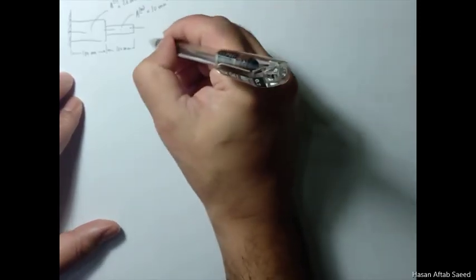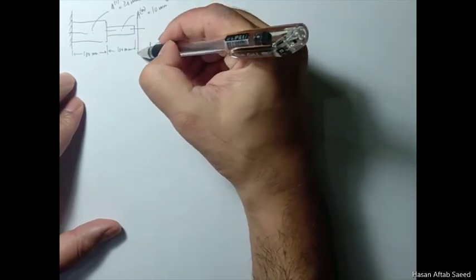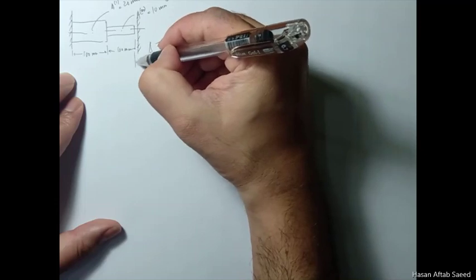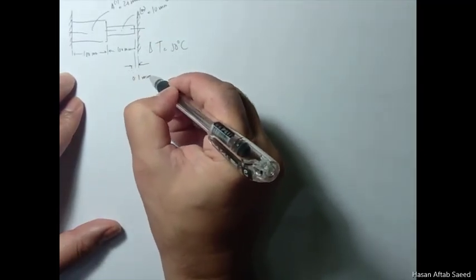Everything is the same. Delta T is equal to 50 degrees centigrade. But now here there is a wall at a distance of 0.1 millimeter.